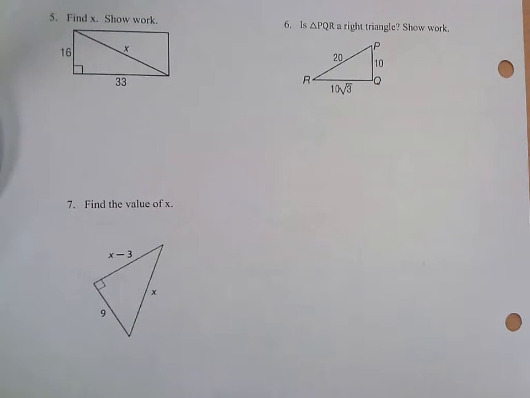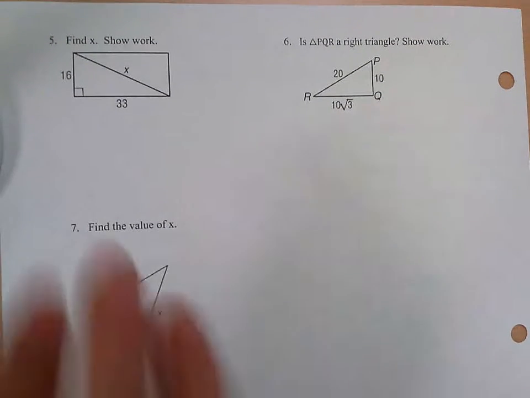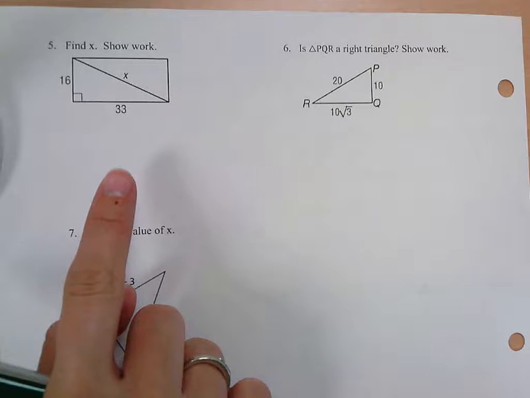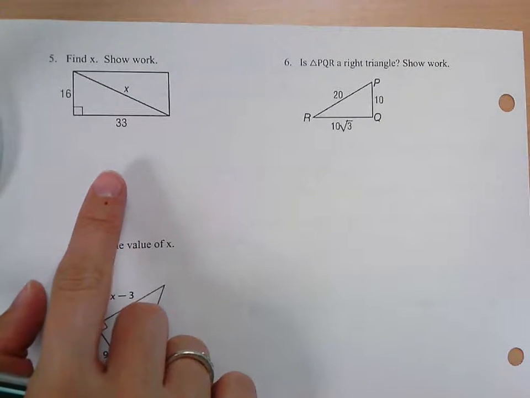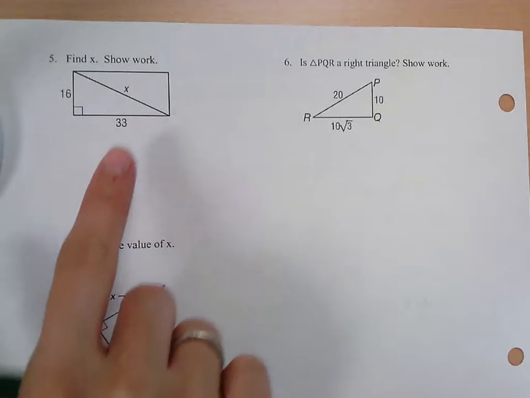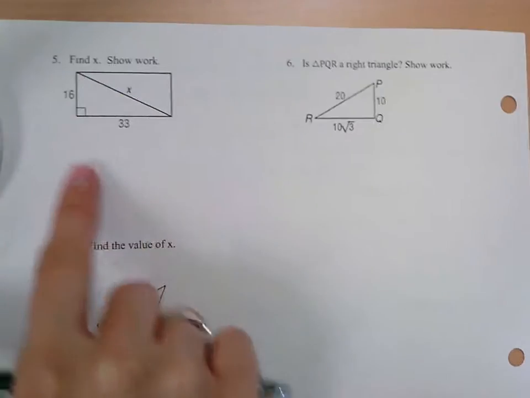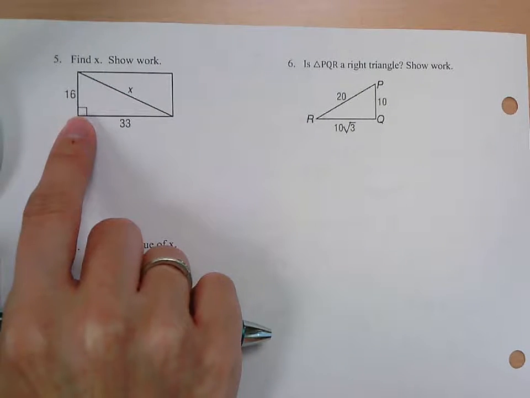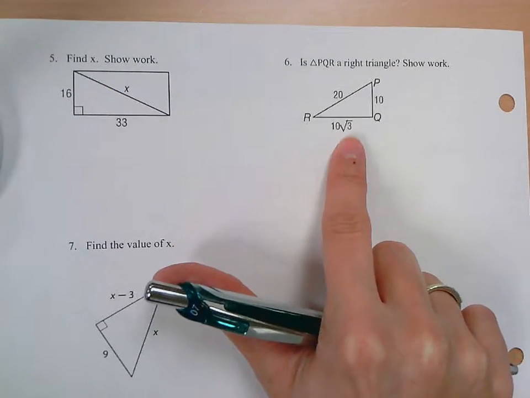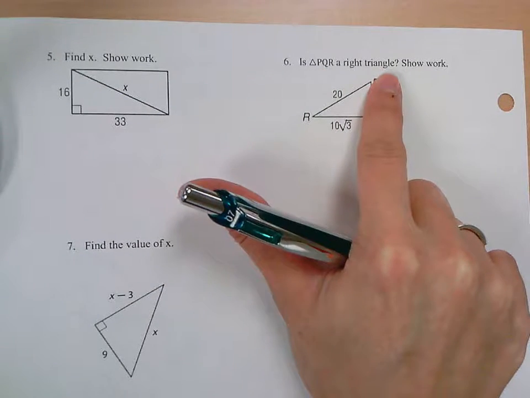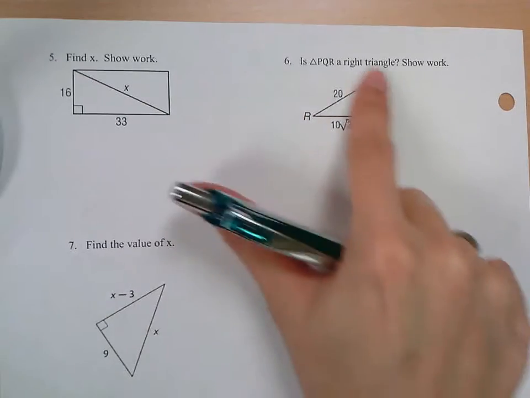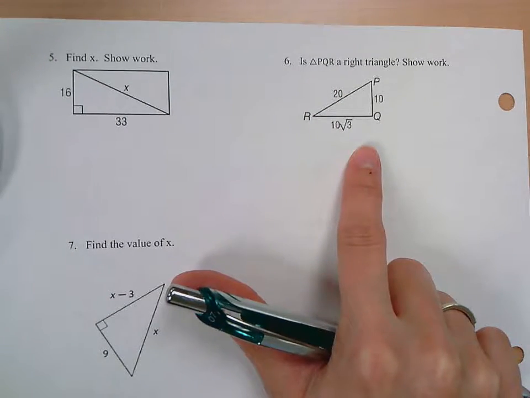I'm going to skip over a couple of these just to leave you some more time for your assignment, because the warm-up, we took some time for that. So 5, this was just an extra practice problem like you saw yesterday. You already have the right triangle. 6 is asking, is it a right triangle? So it's kind of like the ones we just did on the front. You're determining if this would be a right triangle.